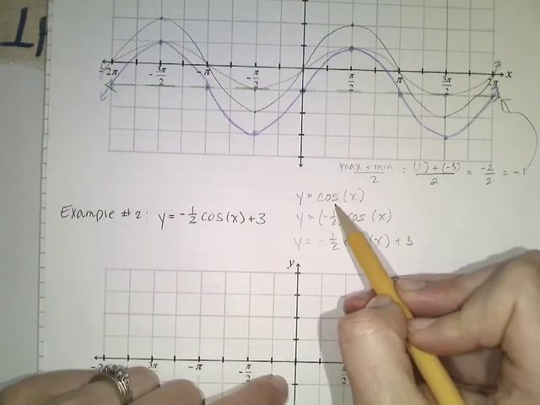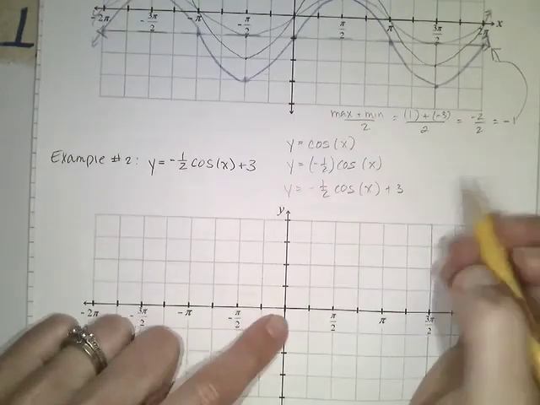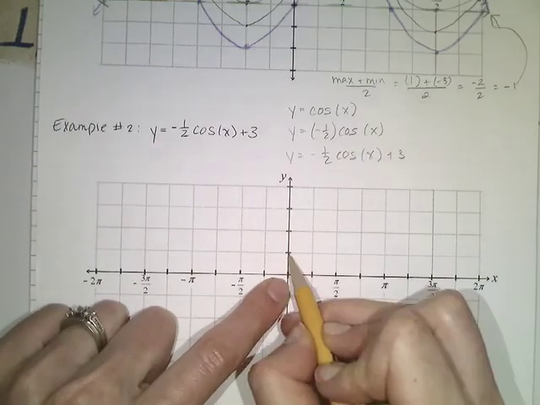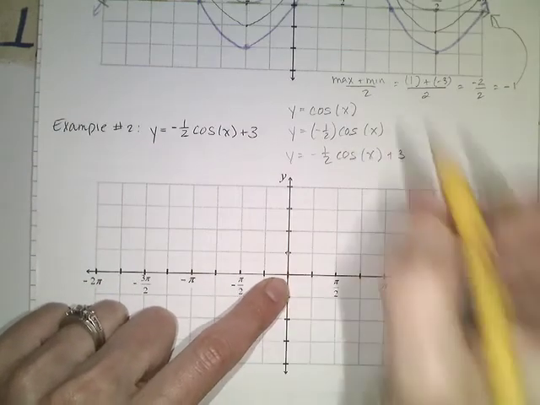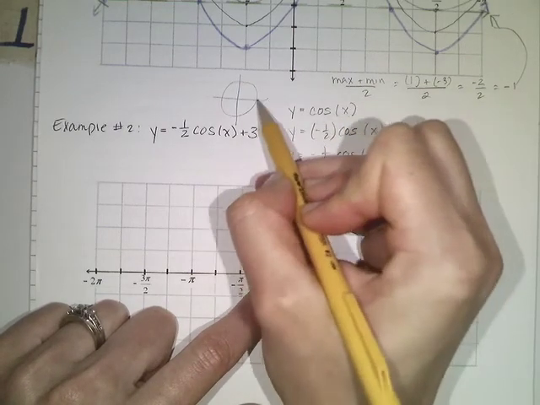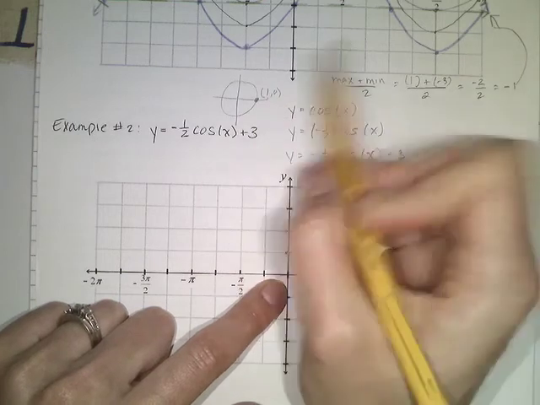So the pattern that the cosine function generates from the midline of 0 is actually 1, right? When I plug in 0 for cosine, the coordinate on the unit circle right here is 1 comma 0. So cosine starts at 1.